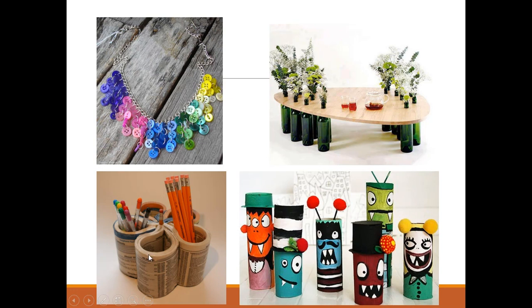Over here I believe this may be an old phone book, which was used to make a pencil pen holder. And on this side it looks like toilet paper rolls that were used to make these little, looks like Halloween creatures there.